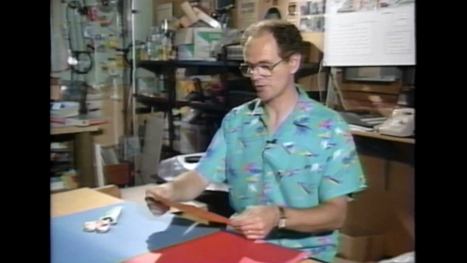Here's a neat paper folding idea. You can even recycle a piece of old paper with this. Here's a piece of paper from Waterloo County Invitational Chess Tournament 1991, not 1901. All right, we're going to take this piece of paper, and first of all we need a square.